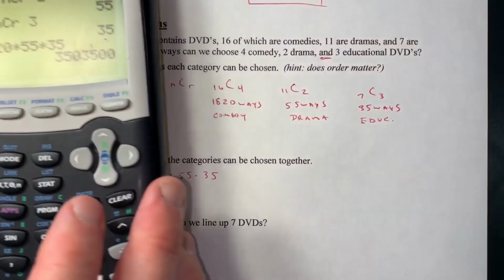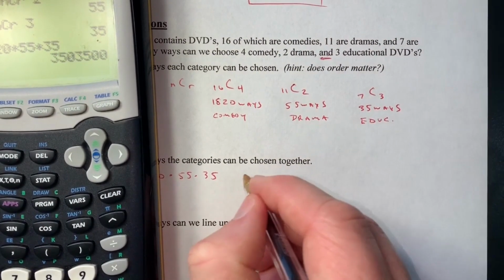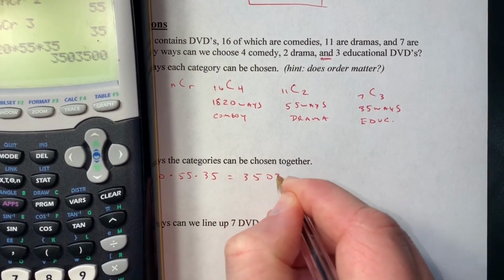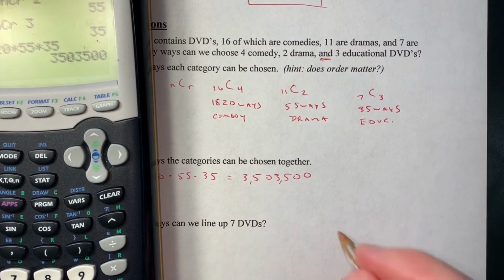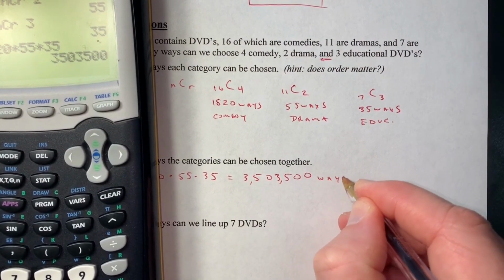Okay, so there are 3,503,500 different ways to choose.